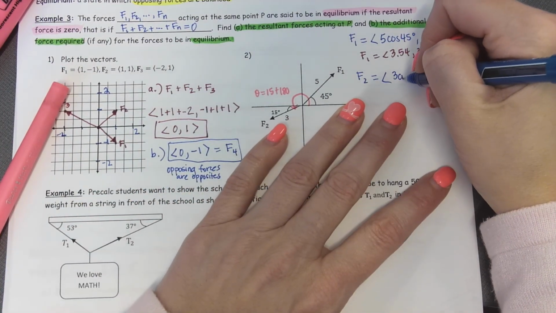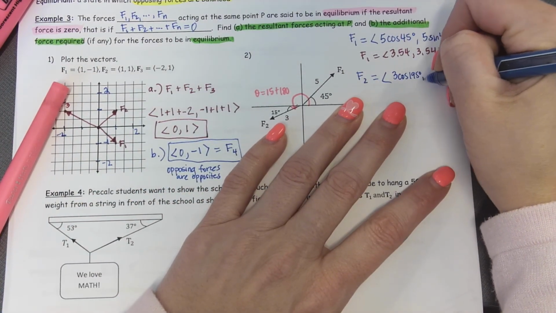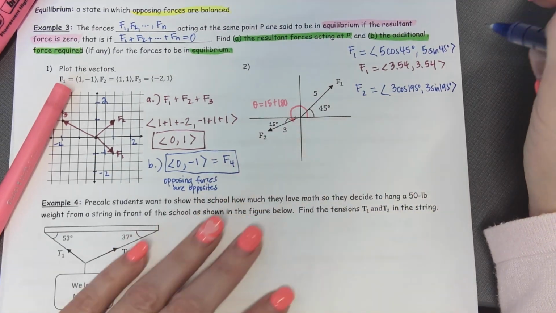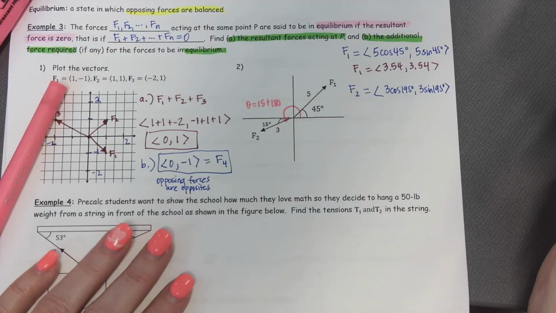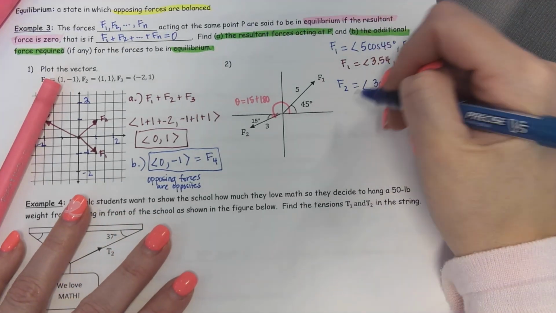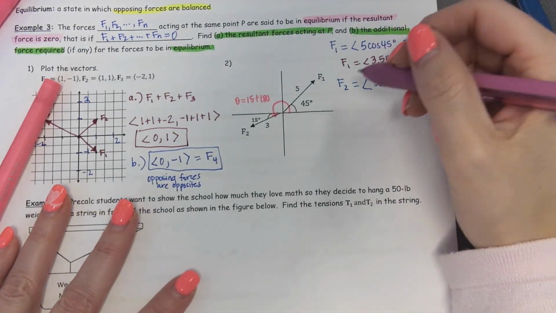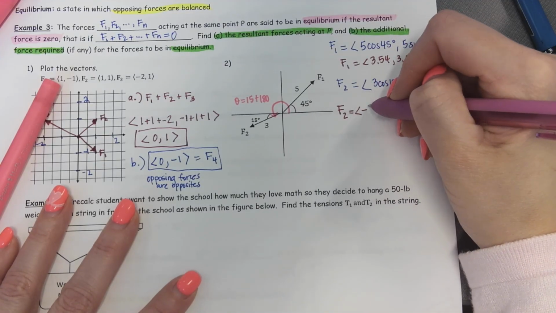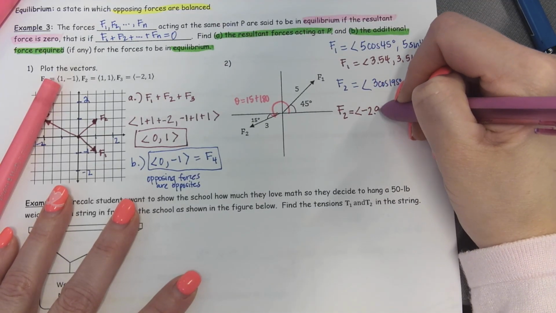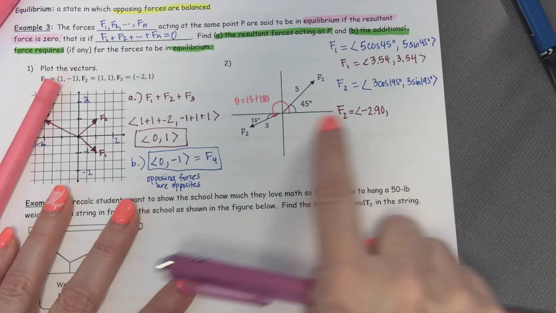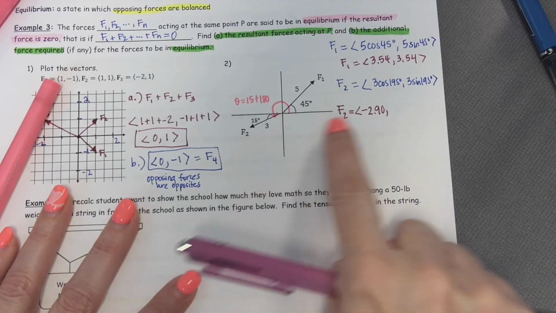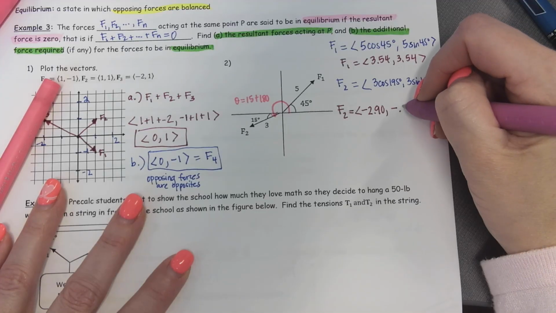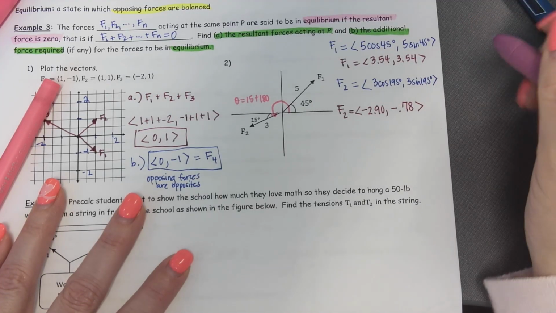So 3 cosine of 195 and 3 sine of 195. Okay, so theta always starts at the 0 degree mark. Okay, so when you calculate that, you're going to see too the direction of the vector. If you have a negative, it's in quadrant 3, so it should be negative, negative. Okay, if it's in quadrant 1, it should be positive, positive.